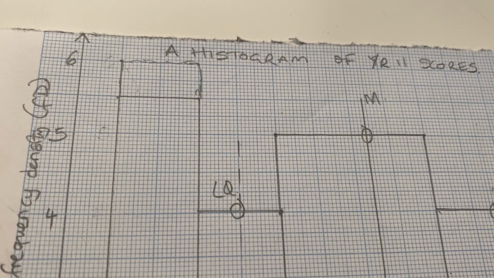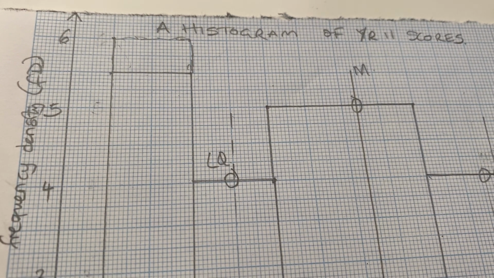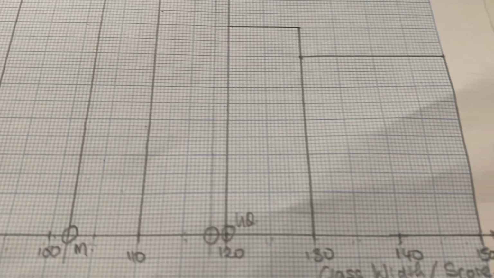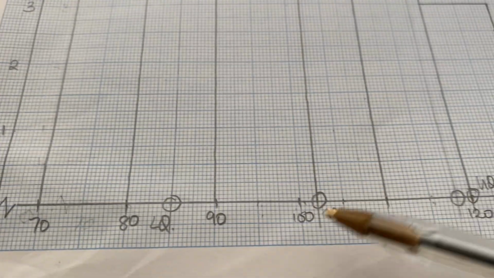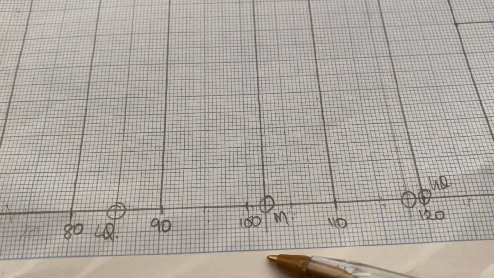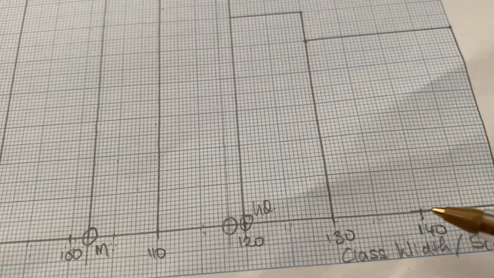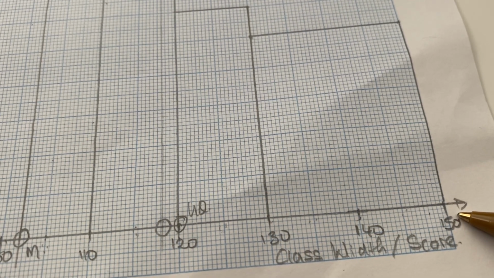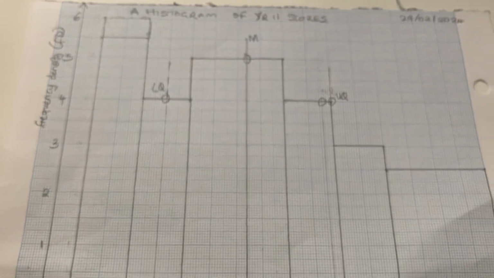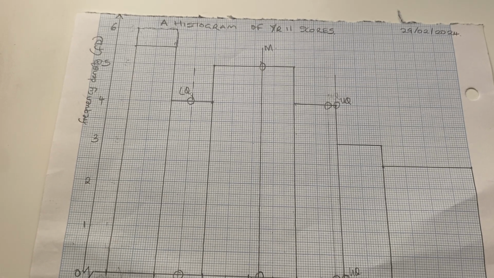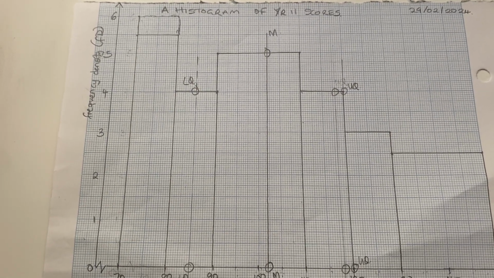On the y-axis, frequency density, the highest is 6. My x-axis goes from 70 to 80 to 90 to 100 to 110, 120, 130, 140, 150. So this is what I have here. Let me zoom in for you to see. So this is the graph.